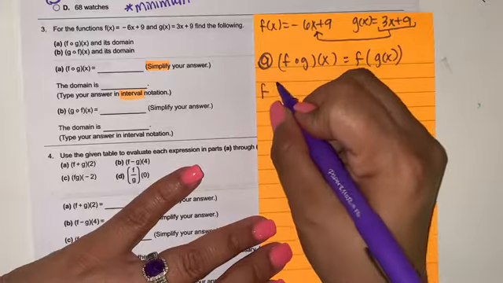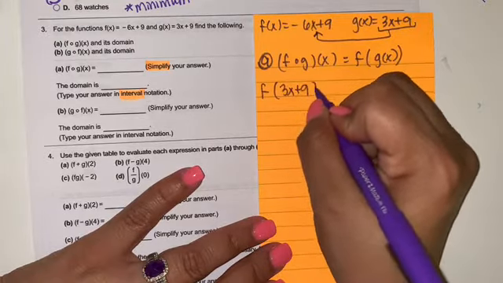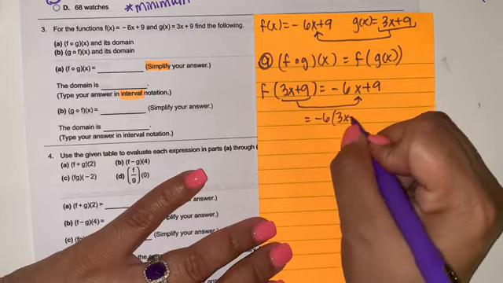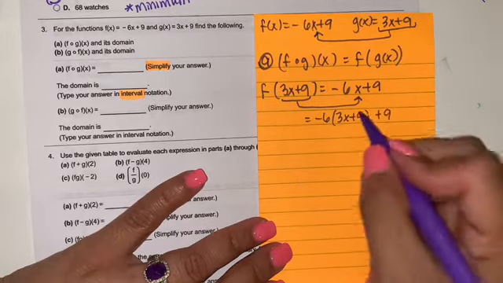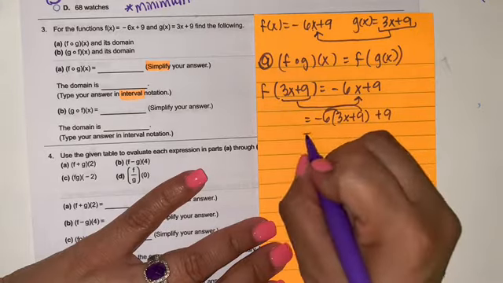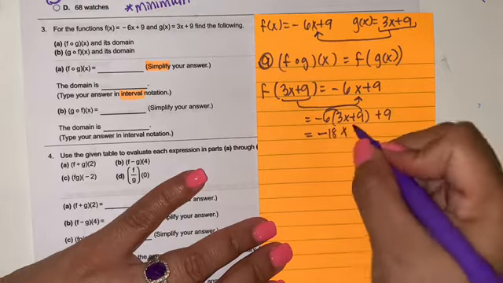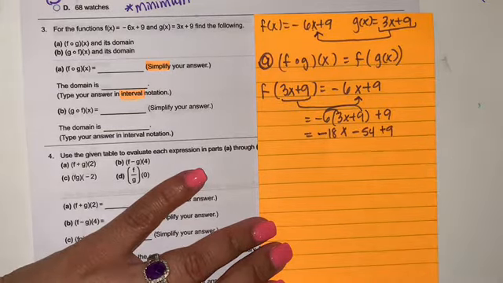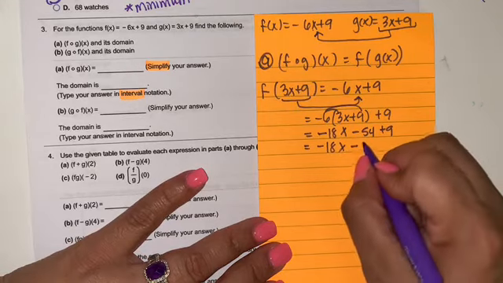It goes f of 3x plus 9 equals negative 6 times 3x plus 9 plus 9. Again, this entire expression is going to be substituted for the x. So I get negative 6 times the quantity 3x plus 9, plus 9. You're going to distribute the negative 6, negative 18x minus 54 plus 9. And then from here, you're going to get negative 18x, and this is going to be minus 45.